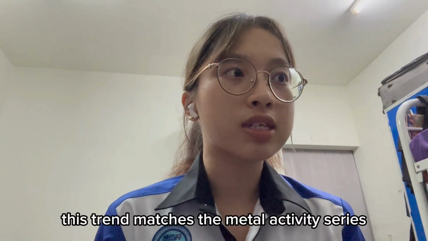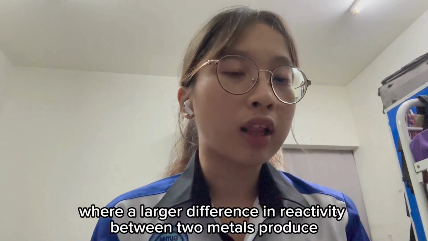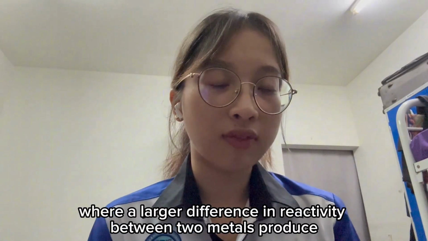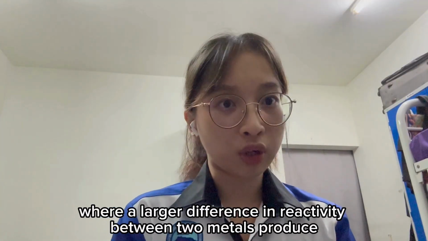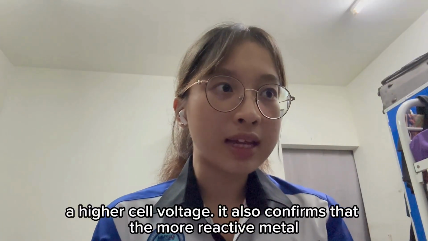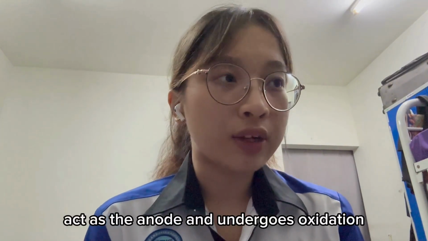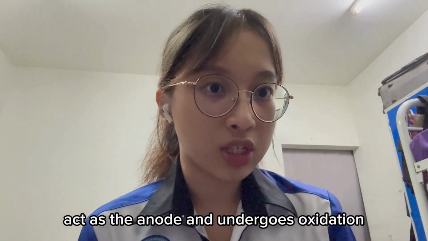This trend matches the metal activity series, where a larger difference in reactivity between two metals produces a higher cell voltage. It also confirms that the more reactive metal acts as the anode and undergoes oxidation.